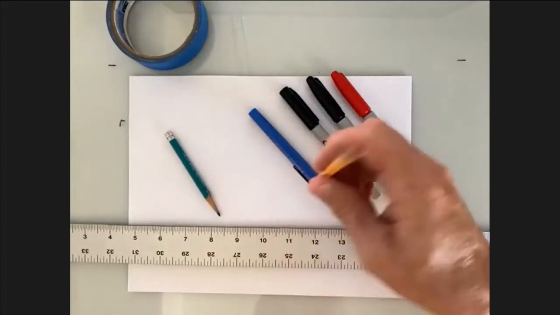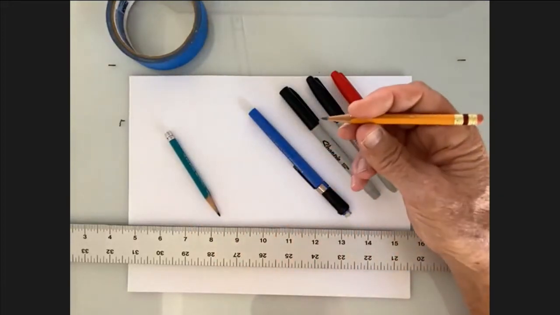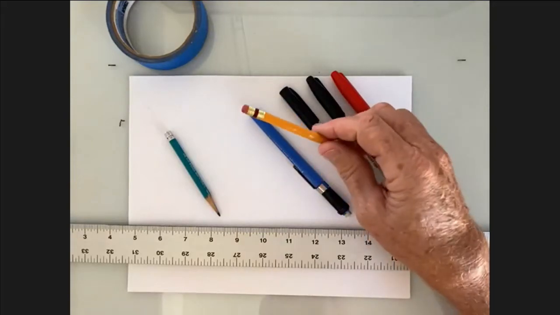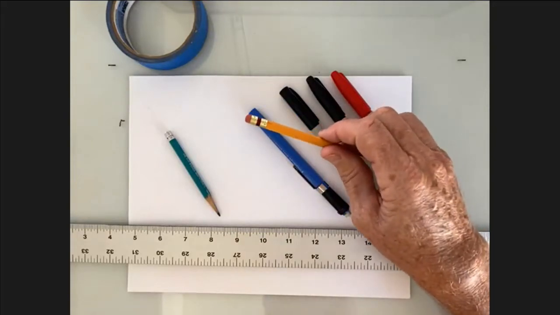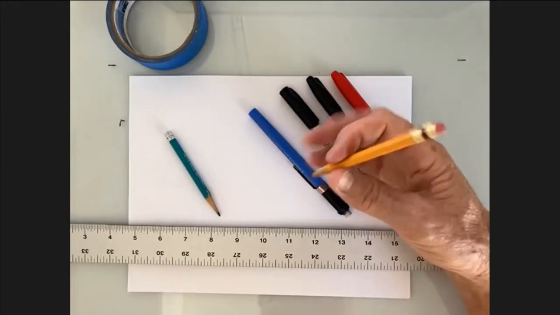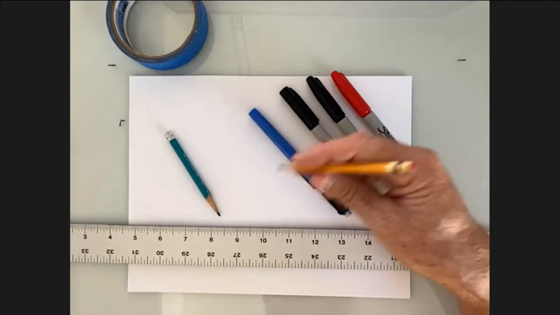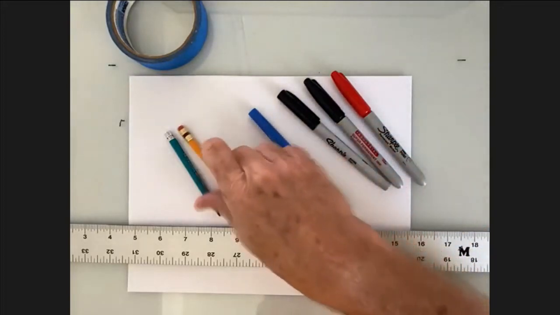Then I've also got what we call a 2B pencil. This is your classic school pencil. It's called a Ticonderoga pencil, and its lead weight is 2B. It's soft, so you get a darker line.